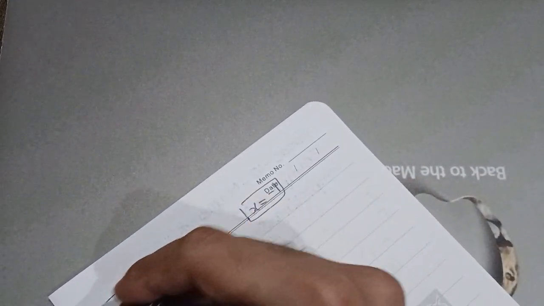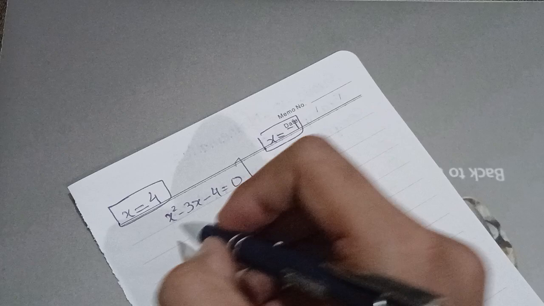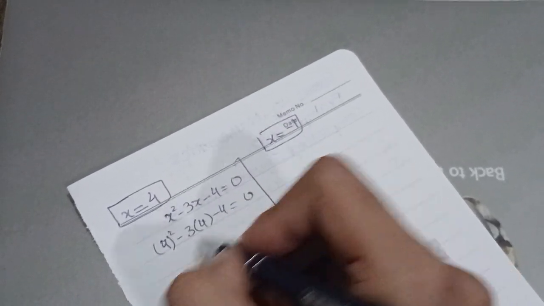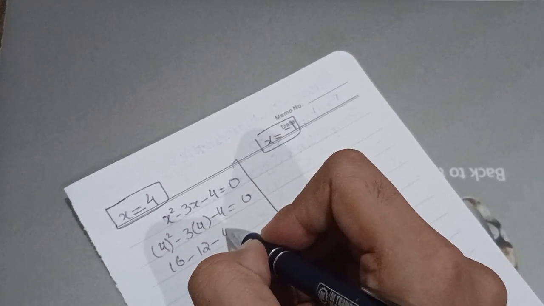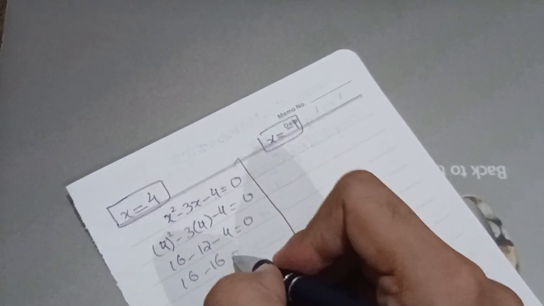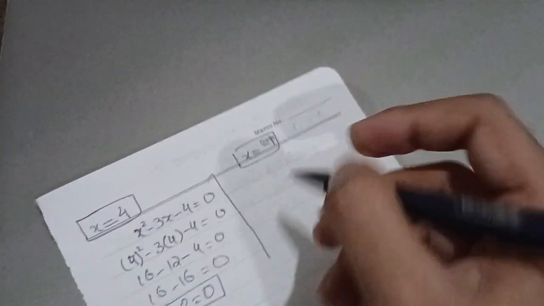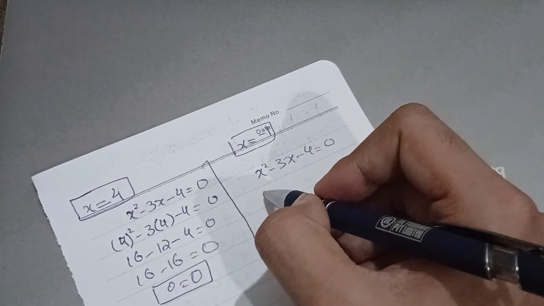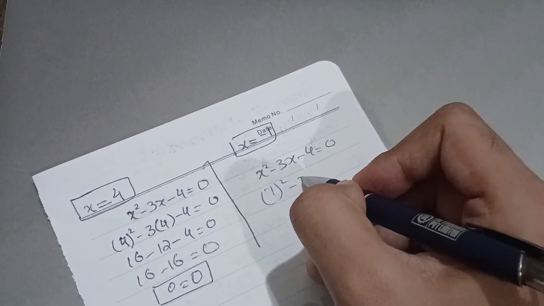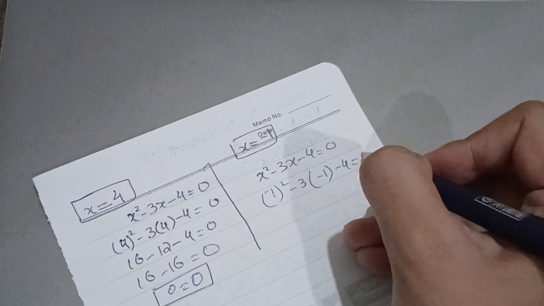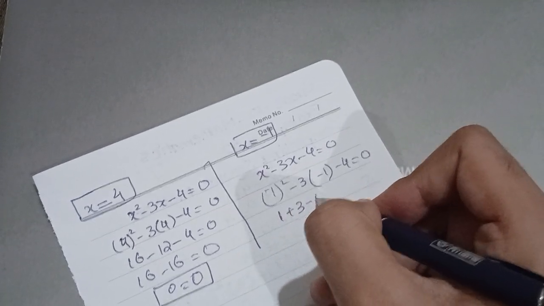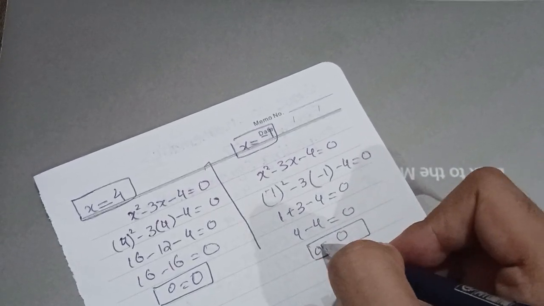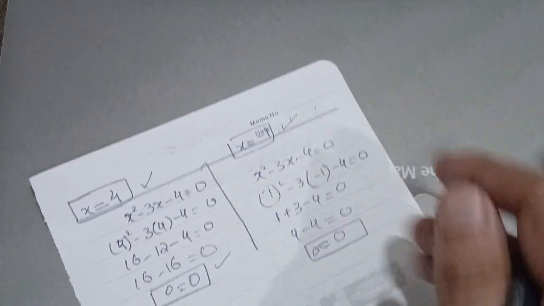We put x is equal to 4: 16 minus 12 minus 4 is equal to 0. Similarly, for x is equal to minus 1: minus 1 whole square is 1, plus 3 minus 4, 4 minus 4 is equal to 0. So both of these are real roots of this equation.